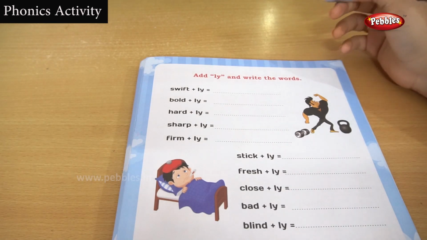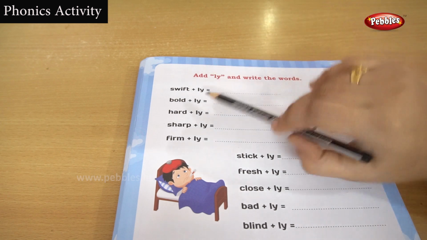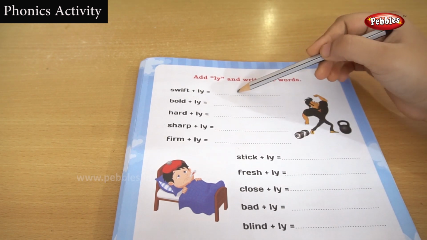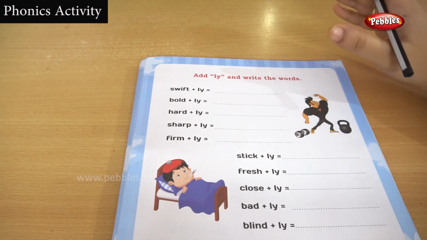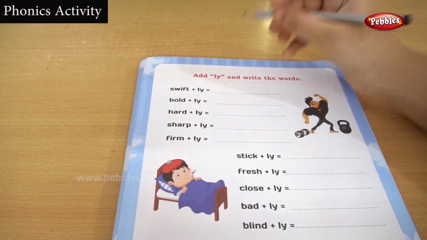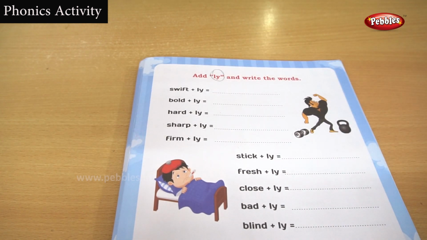Okay, let's move to this exercise. In this exercise, we're just going to add the "ly" and write it on the dash. This is a simple exercise, but having a different sound. Let's tell me the sound of the word "ly".